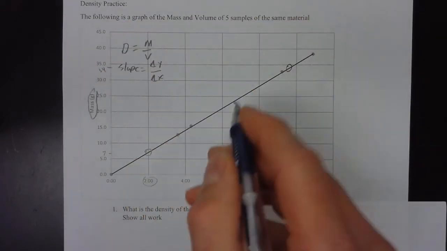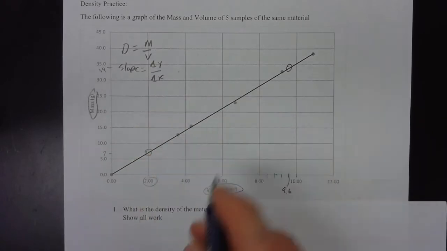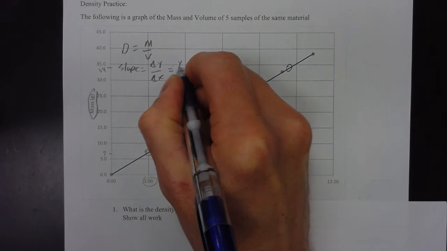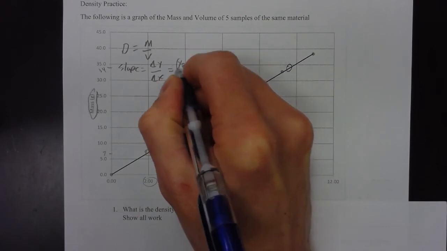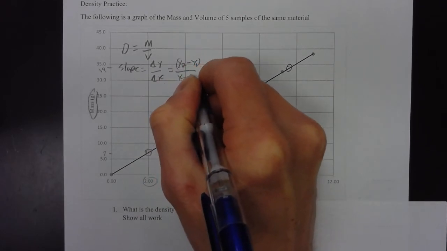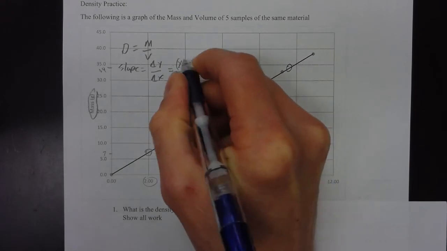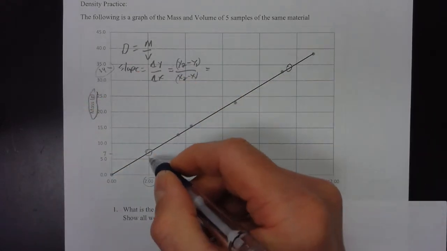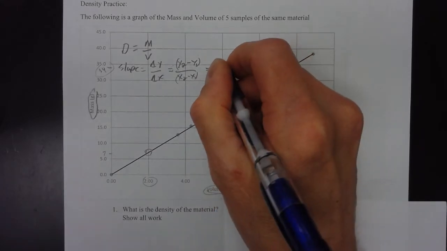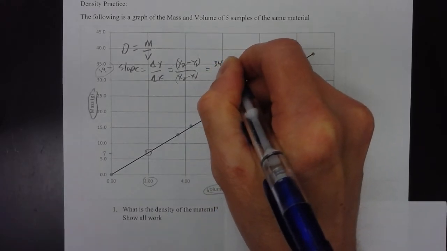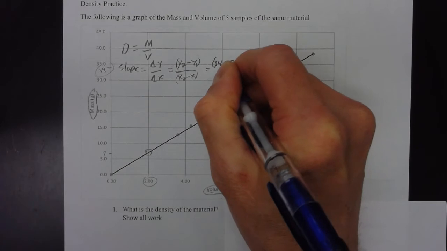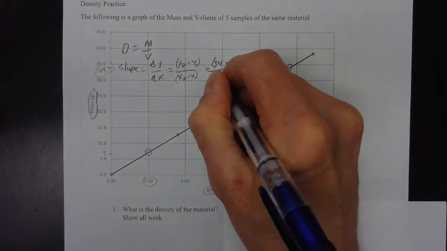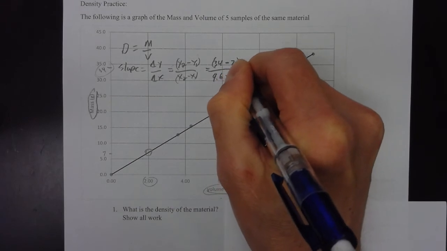So I'm going to do that work right up here. y2 minus y1 over x2 minus x1. The top ones are the 2's, the bottom ones are the 1's. So I've got 34 minus 7 over 9.6 minus 2.